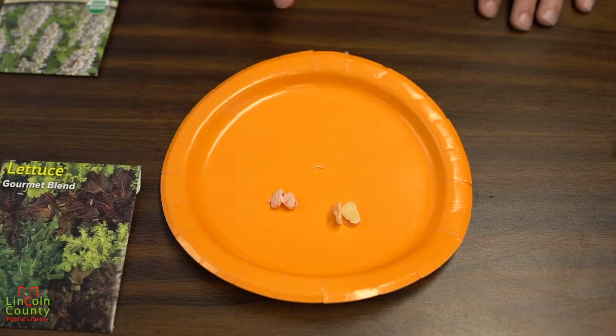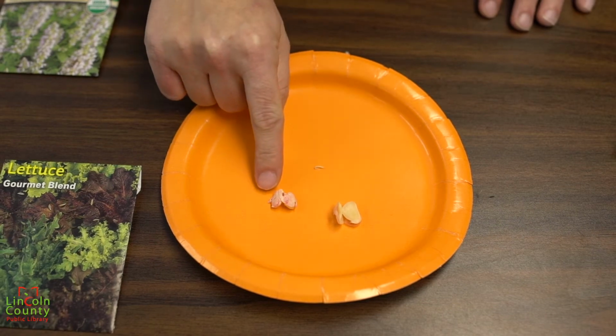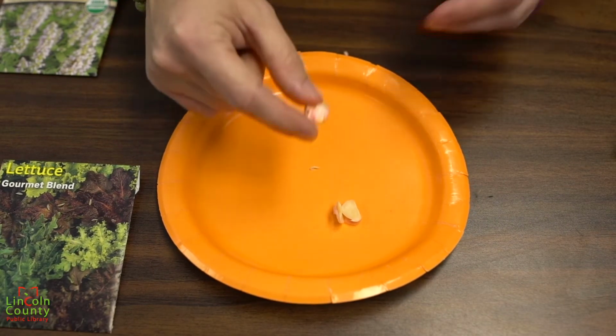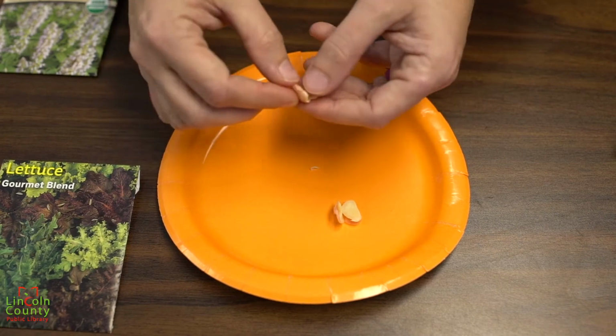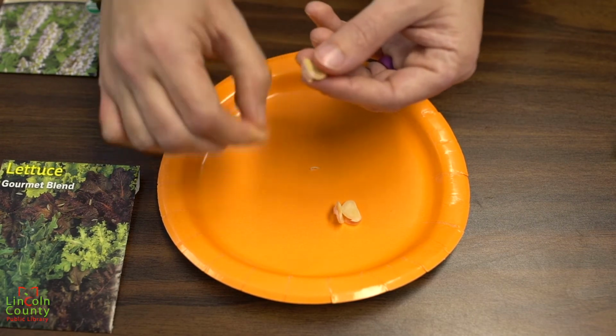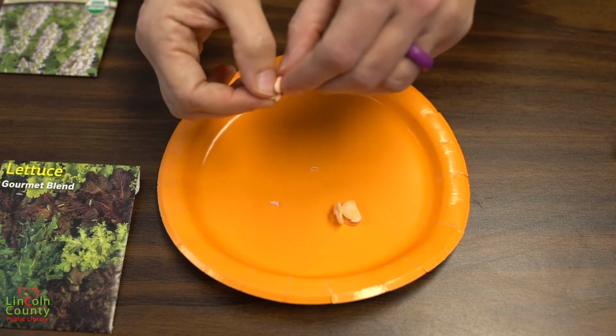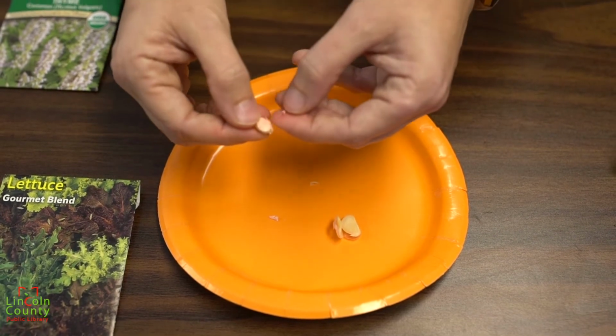So your seed, as we said, has a couple different parts. The outside part of it is the seed coat that is designed to protect it. It's a little tough and stiff. It's easiest to find if you soak your seeds in some water, which we've done.